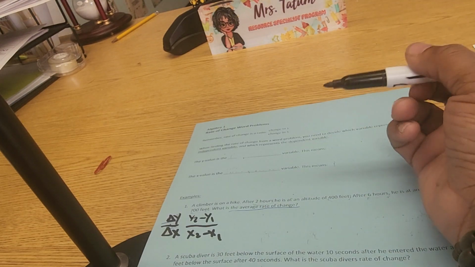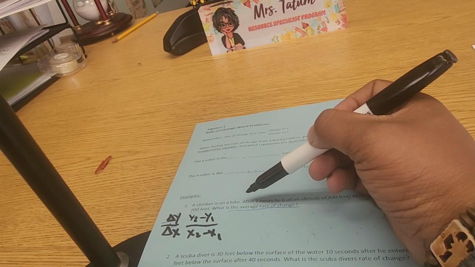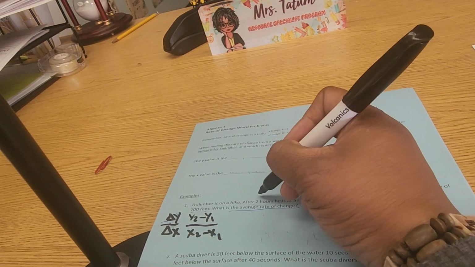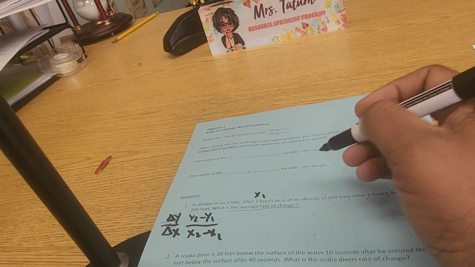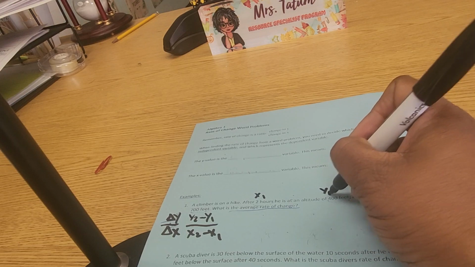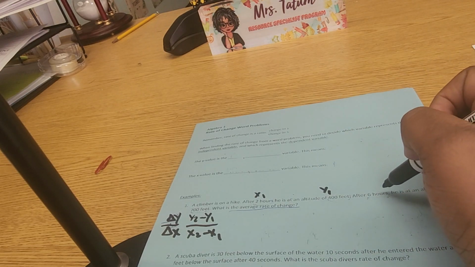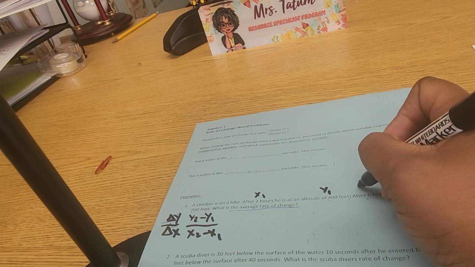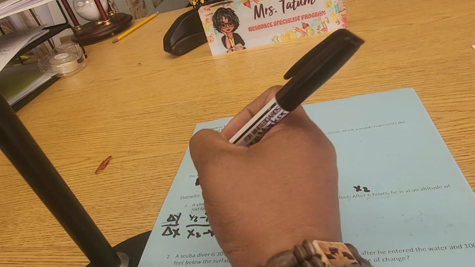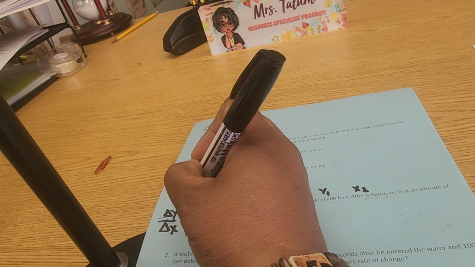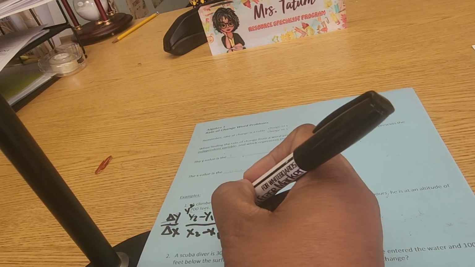So my x1, that's going to be my first time after 2 hours. So the 2 hours is going to be my x1. He was at an altitude of 400 feet. That's going to be my y1. After 6 hours, that's going to be my x2. He was at an altitude of 700 feet. That's going to be my y2. So I just have to plug it in.